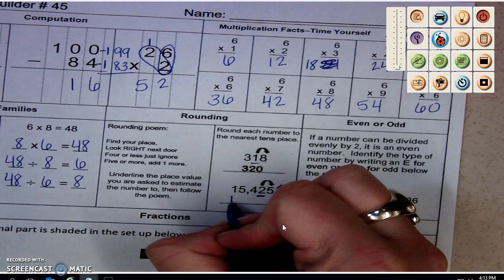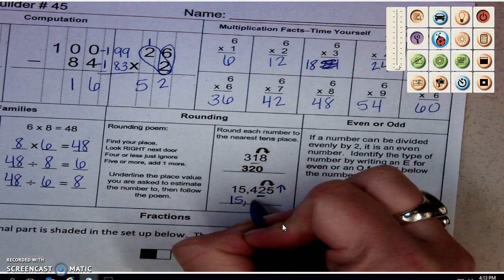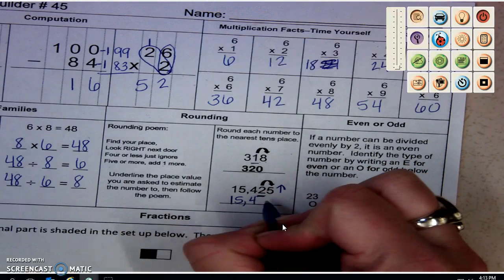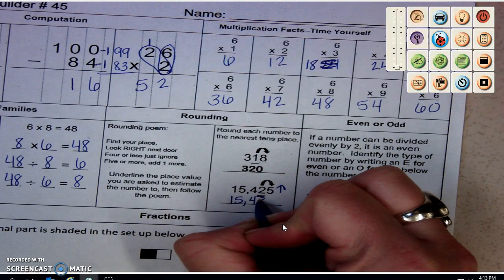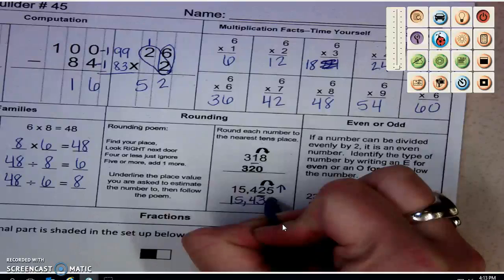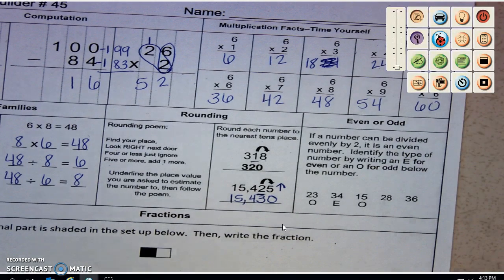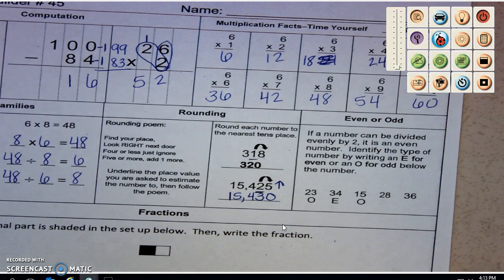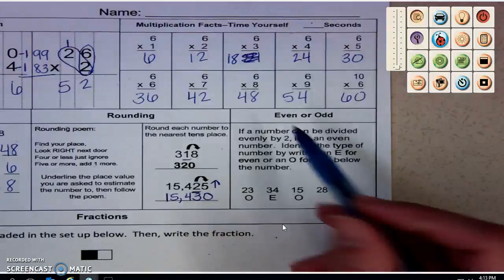So we're going to write the rest of this. We're going to raise the underlined number 1, and then we're going to end in a 0. So 15,425 rounds to 15,430.